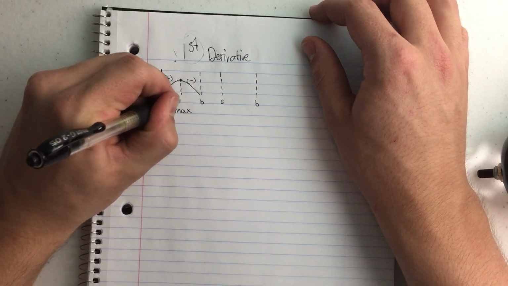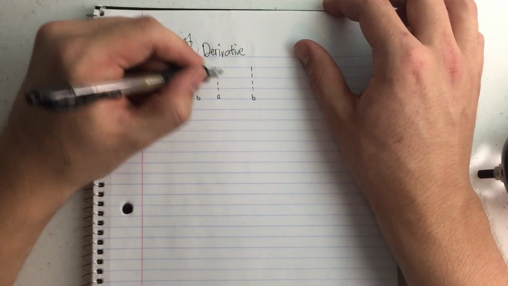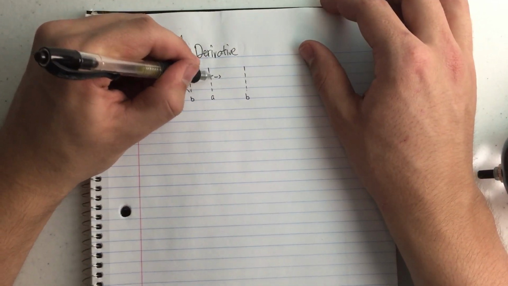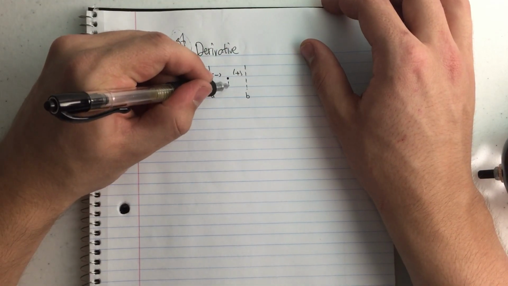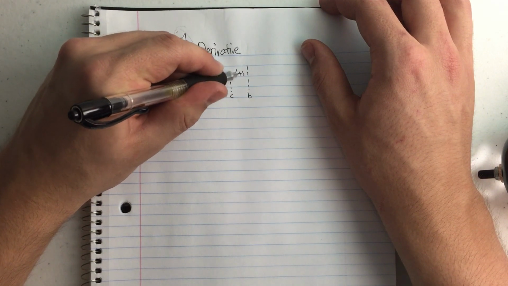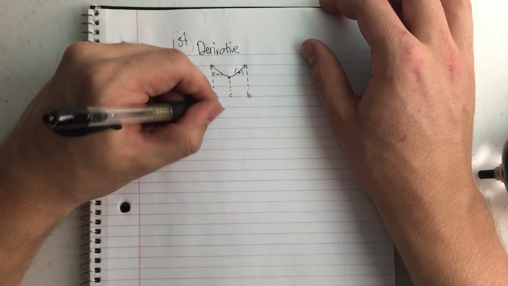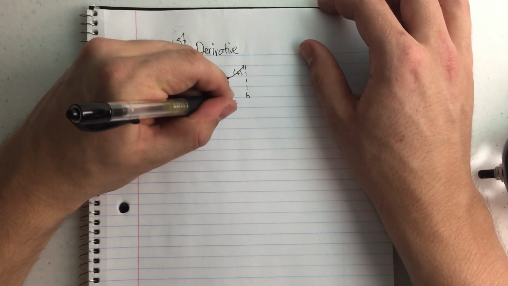And this would be point C. But if it's vice versa, negative slope, then positive slope with our critical point, point C, then we have a relative minimum.